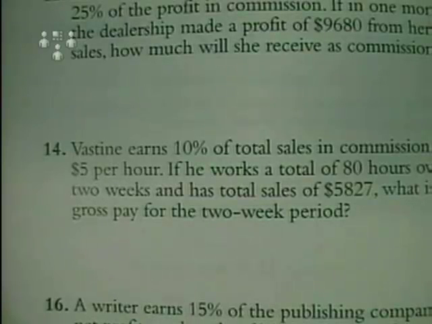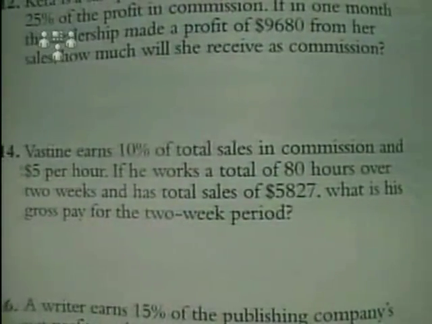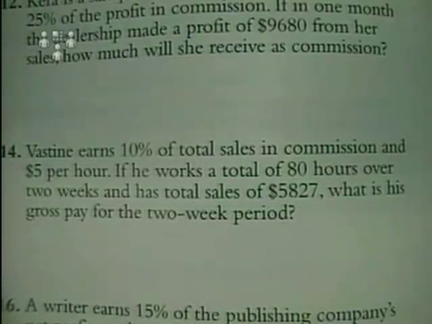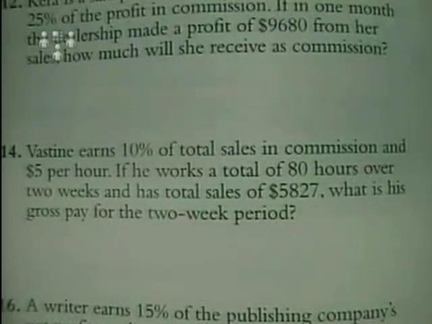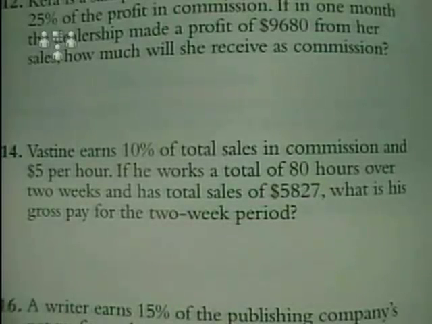So you aren't going to get too much going on here, but let's see what we've got. We have 80 hours of work over 2 weeks, so that's 40-hour weeks, and has a total sales of $5,827. And you want the gross pay. Now from your percent problem, do the 80 hours and the $5 per hour have anything to do with it as a percent problem? Your answer should be no.